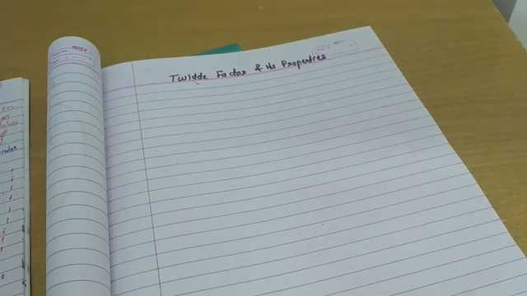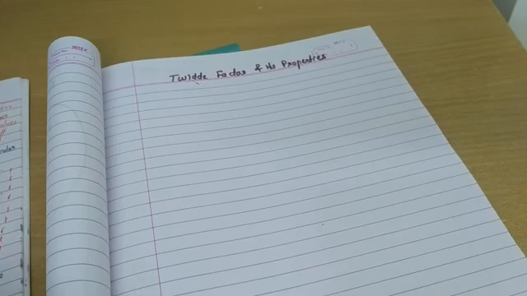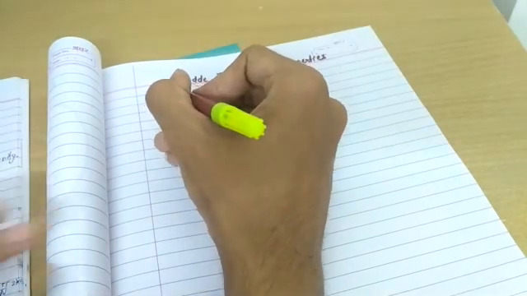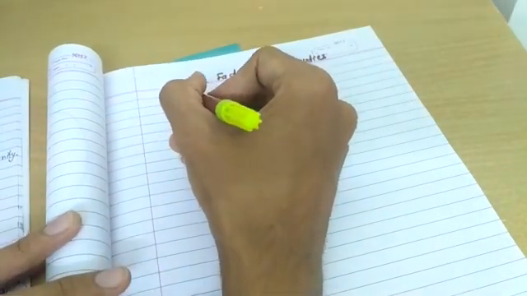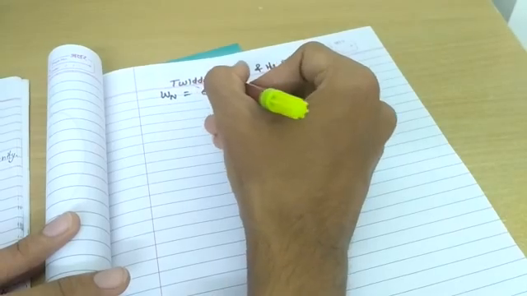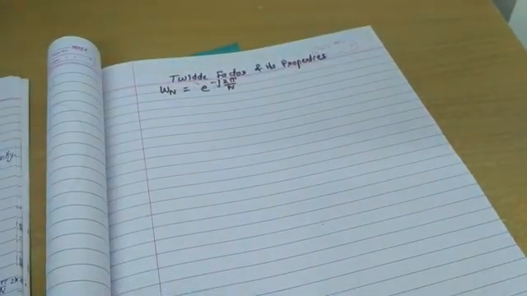After deriving these properties and using one of them, we will again shift towards the matrix formulation and derive an important result which is very much useful in each and every problem in examination. So let's move towards the Twiddle factor. First of all, what is the Twiddle factor? The Twiddle factor is defined as e raised to minus j 2 pi by n. Okay, so this is the Twiddle factor.